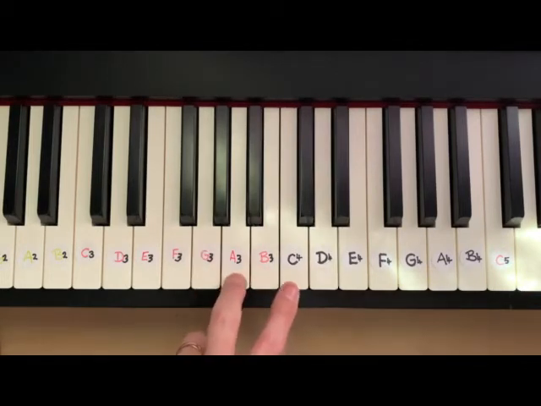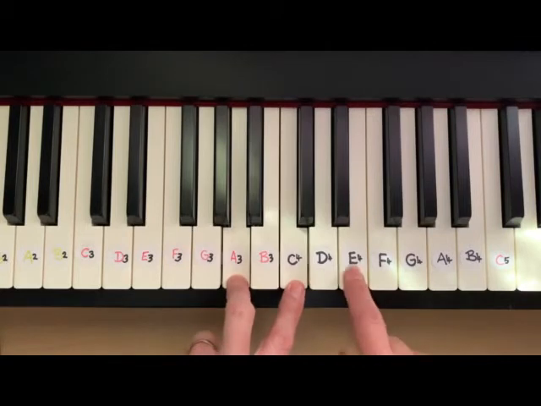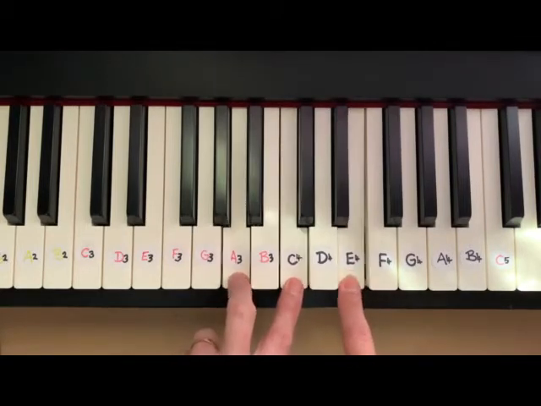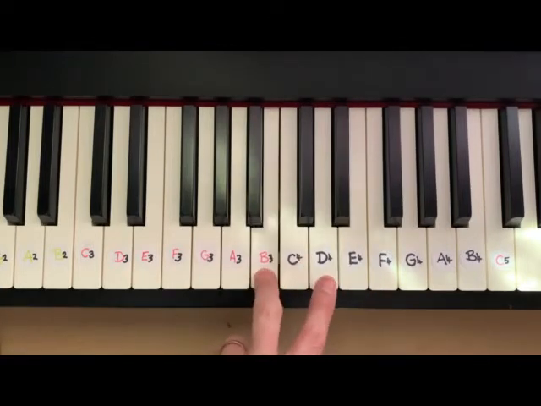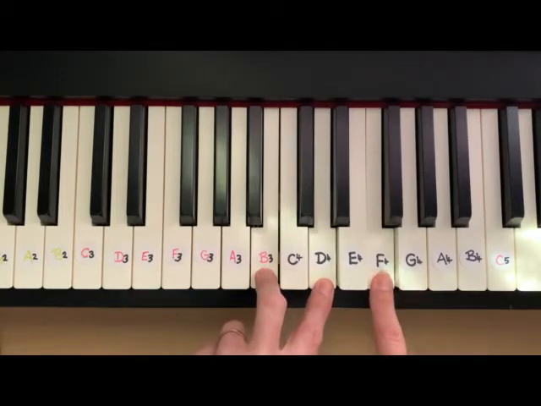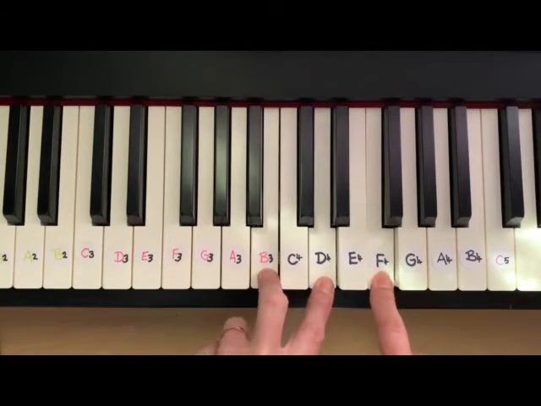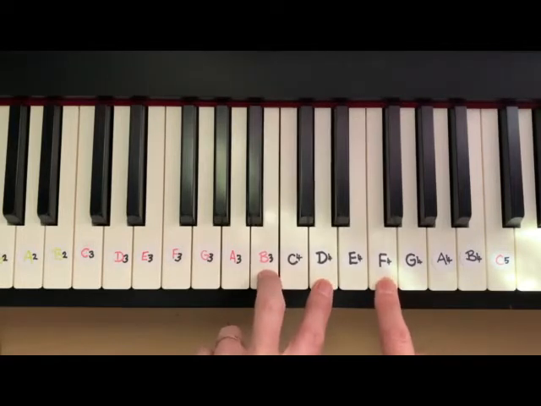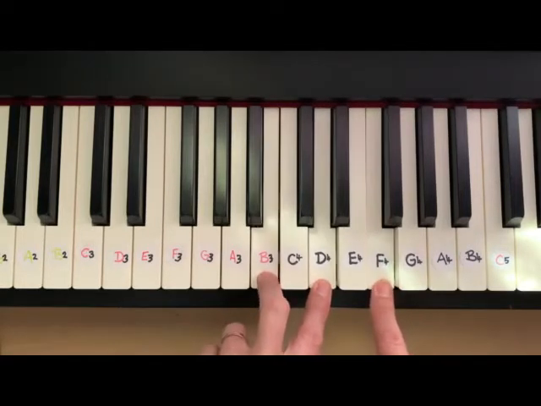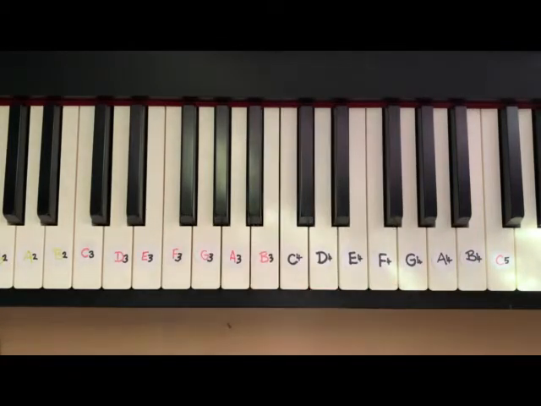We then move to A, C, E, it's an A minor chord, and then finally B, D, F. That's quite weird sounding. That's a B diminished chord, and the last chord in a scale is always the diminished chord. It sounds very unsettled and really needs to move somewhere else.